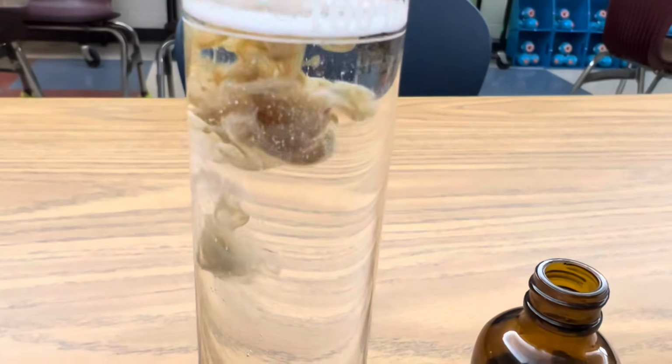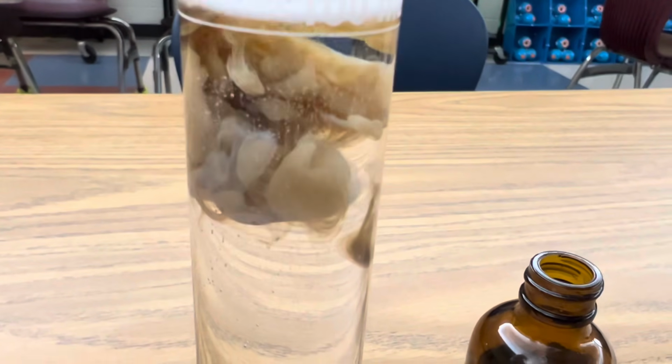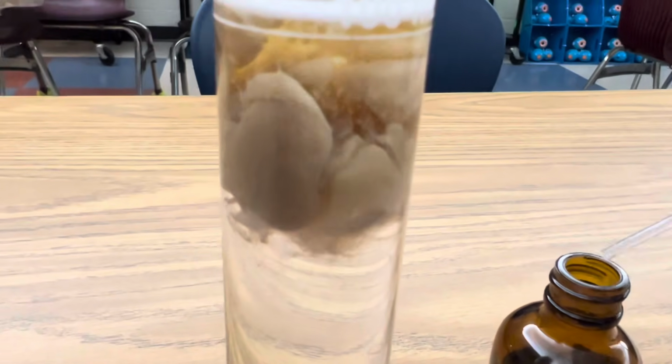Look at that dark brown precipitation. Isn't that just amazing? That silver hydroxide precipitate is just unbelievable. Look at that.